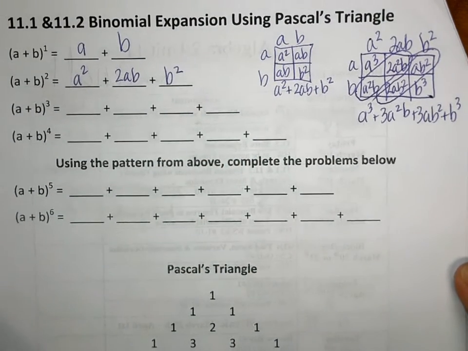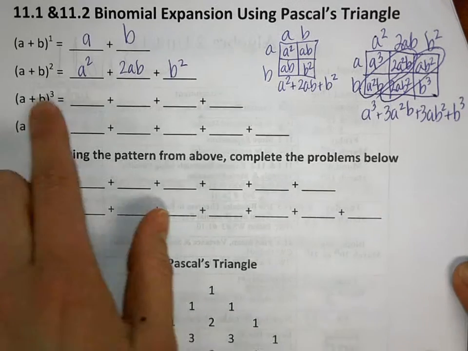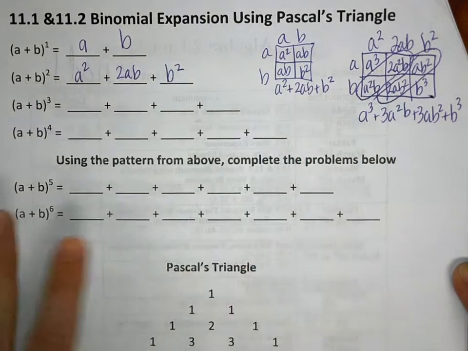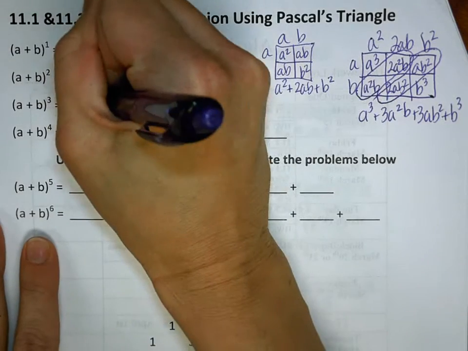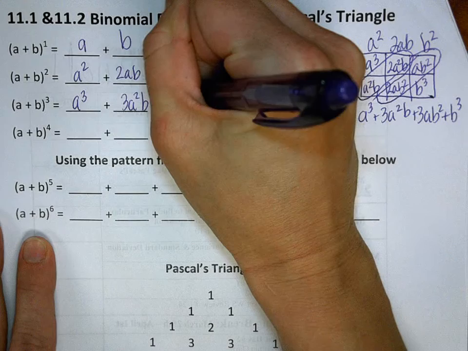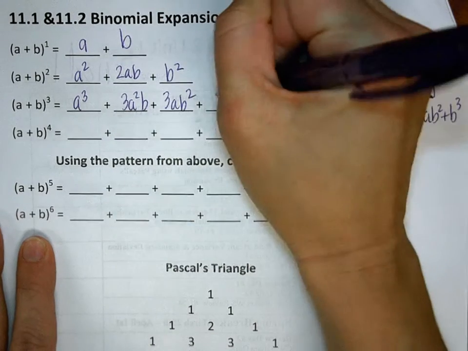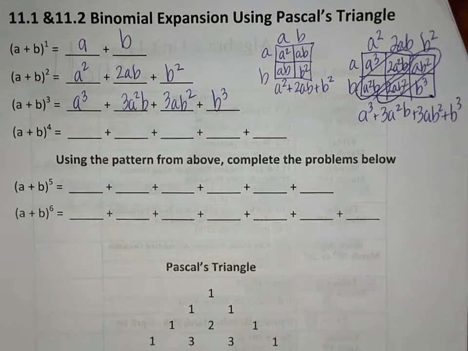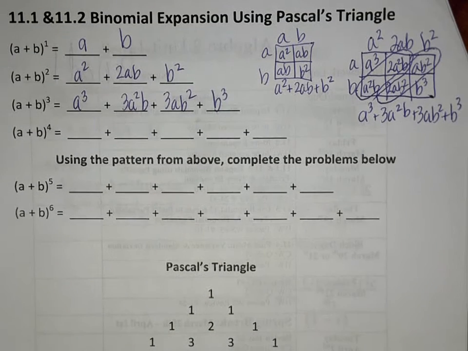Okay, so when I write this all out, we're going to write it in this line. Notice that there are 4 terms here, and there are 4 blanks here. So I have a to the third power plus 3a squared b plus 3ab squared plus b cubed. Okay, so I want you guys to look at these.